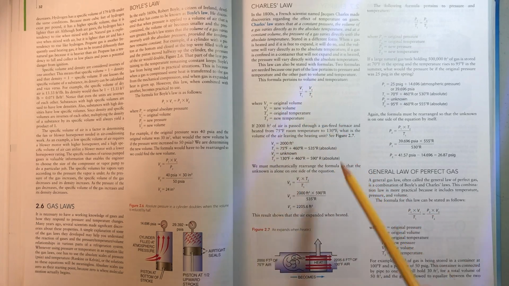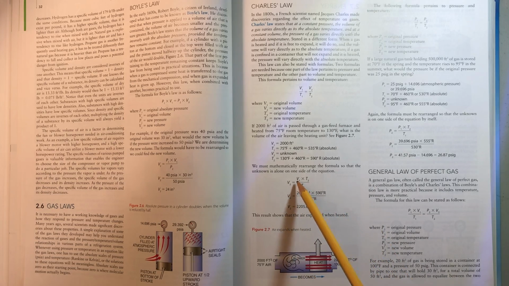So we need to get this one over here, and we do that by putting V1 times T2 divided by our first temperature. So if you've got 2,000 cubic feet times 590 degrees Rankine, the temperature of the air leaving the furnace, and you're dividing that by our 75 degree room temperature converted to absolute, we're going to get a volume of air needed exiting the furnace of about 2,205 cubic feet.